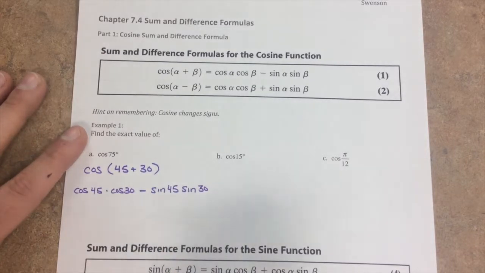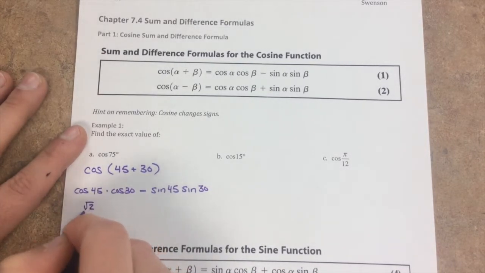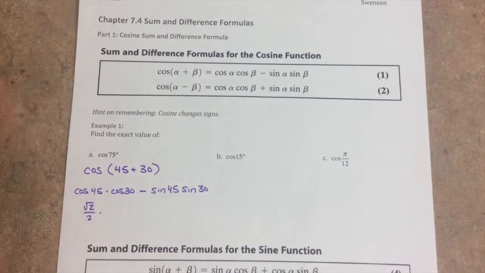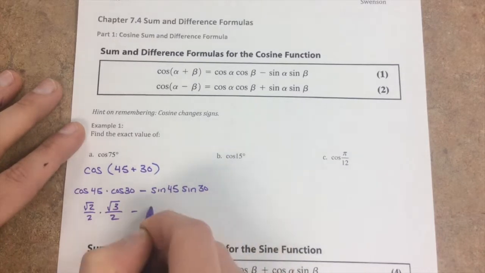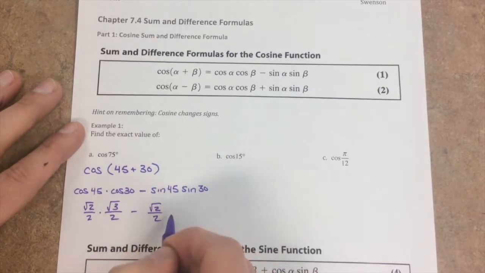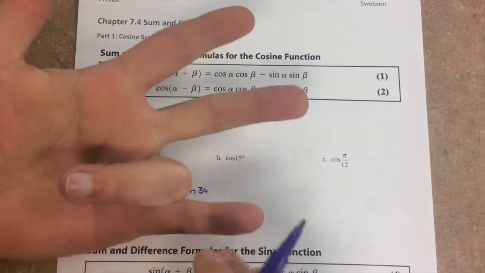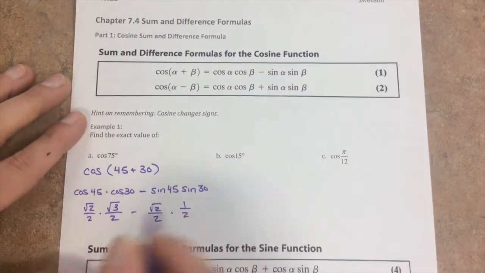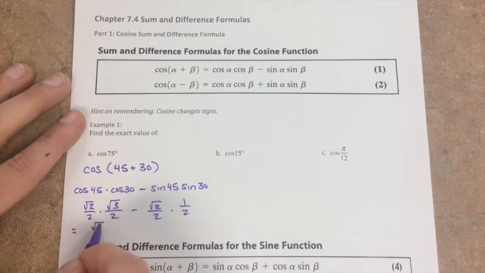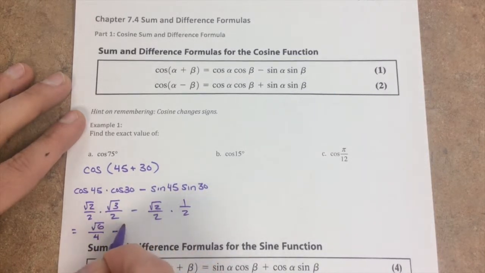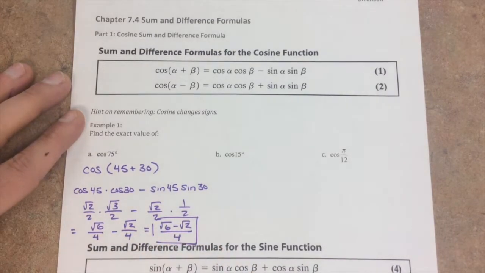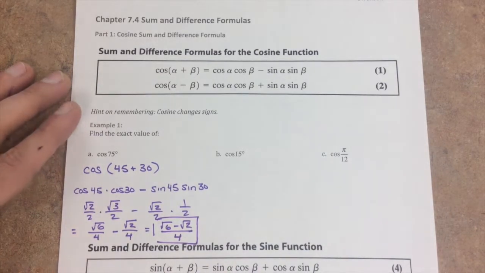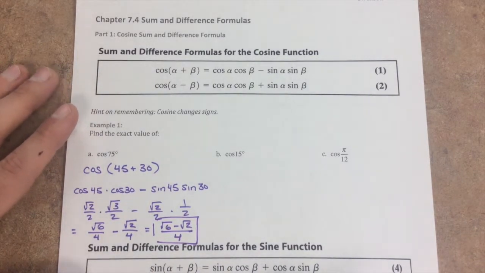So cosine 45 degrees, we know that is the square root of 2 over 2, times cosine of 30 degrees, which is square root of 3 over 2, minus sine 45, which is root 2 over 2, times sine 30, again hand trick, which is 1/2. So this becomes root 6 over 4 minus root 2 over 4, or root 6 minus root 2 all over 4. And if you want to check, you can see that that is the exact same thing as what your calculator will tell you in exact form.